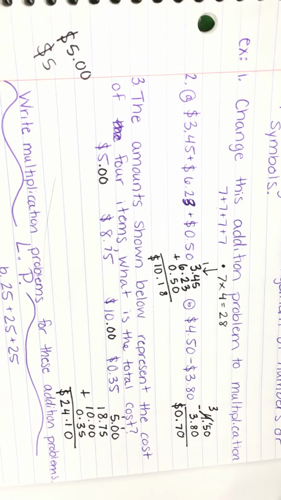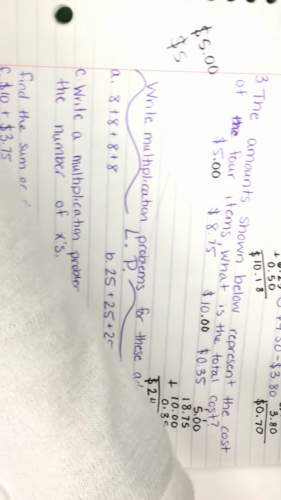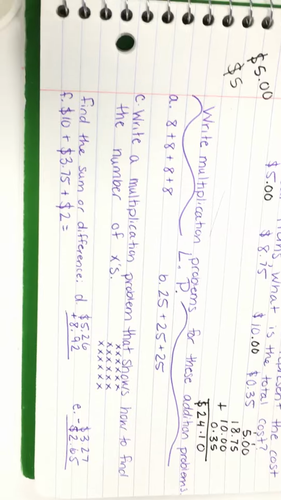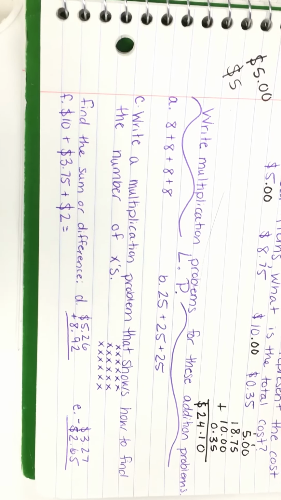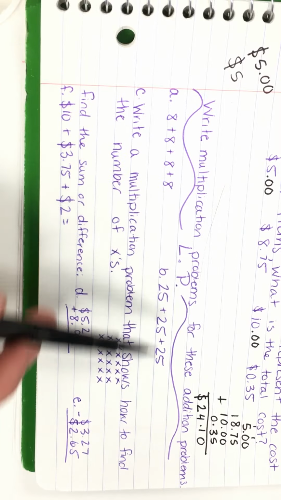Okay, and then we've got our lesson practice problems. Let's see how I can do this here. Whoopsies, there went my Mio energy. Okay, yeah, this is good.